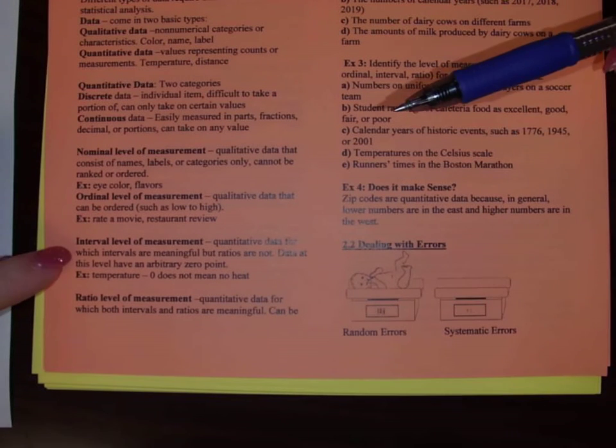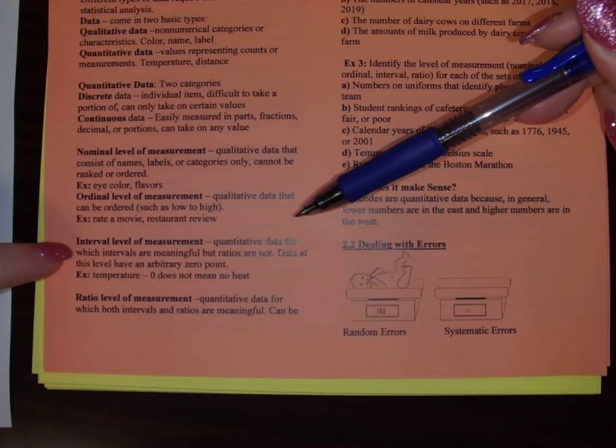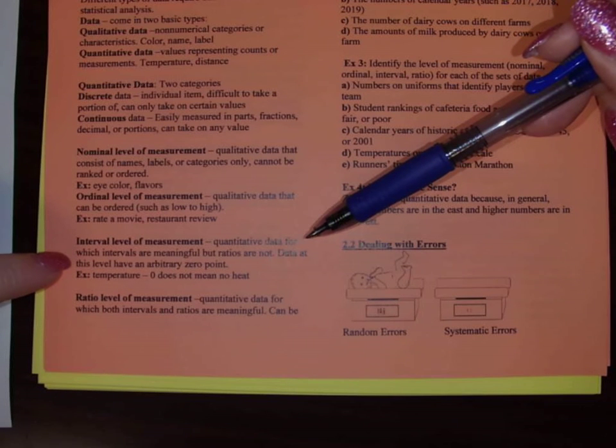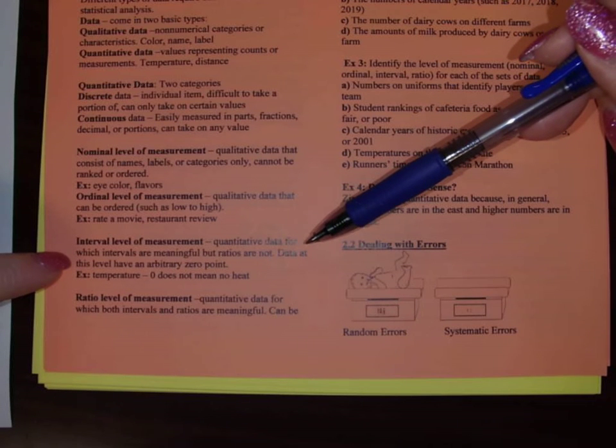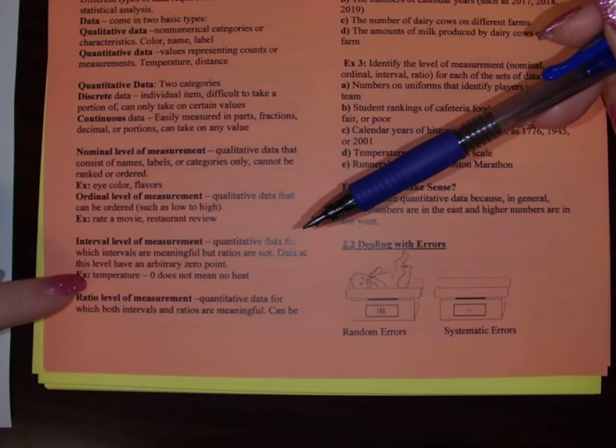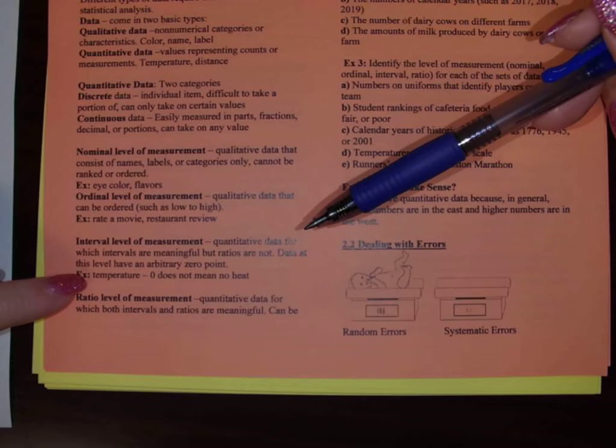Now the interval level of measurement is quantitative data for which intervals are meaningful but ratios are not. Data at this level have an arbitrary zero, which means it's a random zero. So with temperature, when it's 0 degrees, it does not mean that there's no heat.